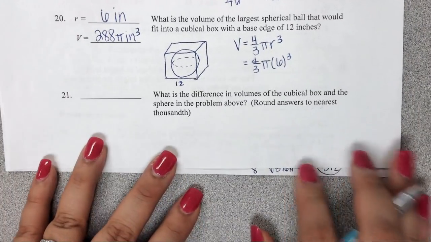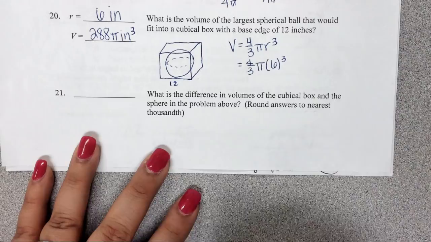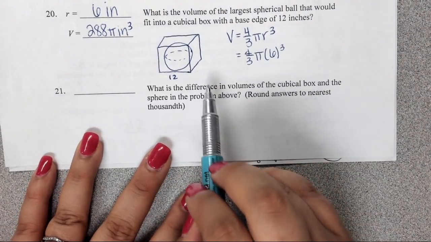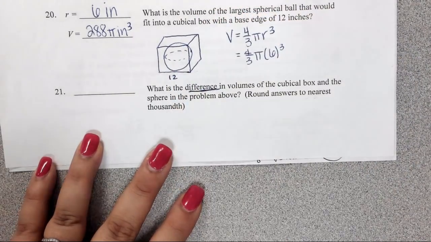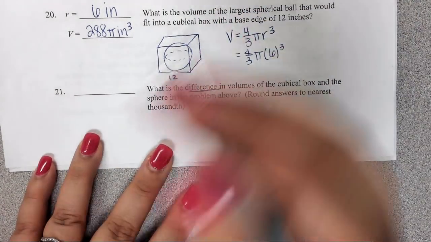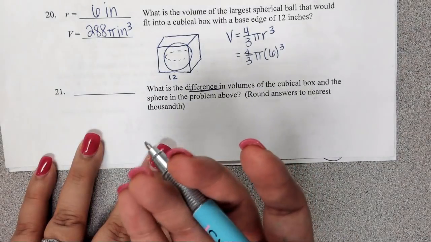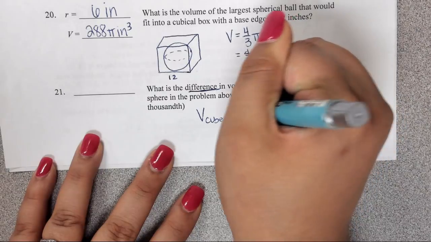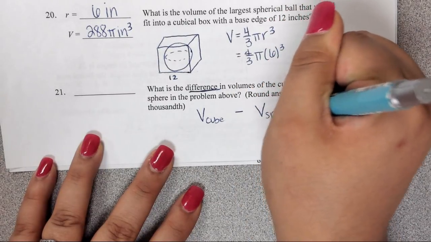Halfway done with the back. What's the difference in volumes of a cubical box and the sphere in the problem? So difference means what? Subtraction. So which one's going to have a bigger volume, the cube or the sphere? Cube. So I'm going to have volume of the cube minus volume of the sphere.